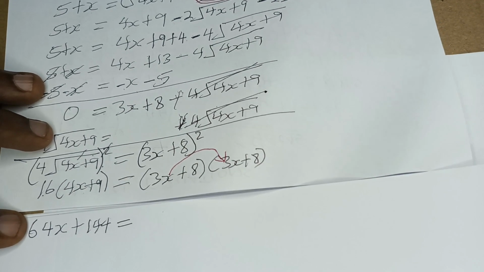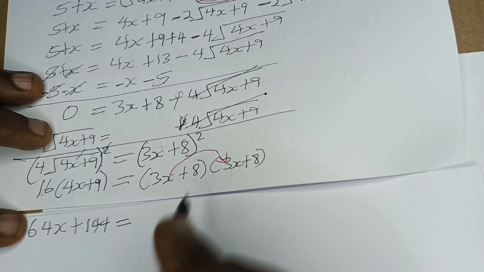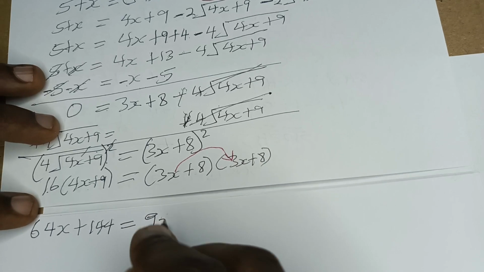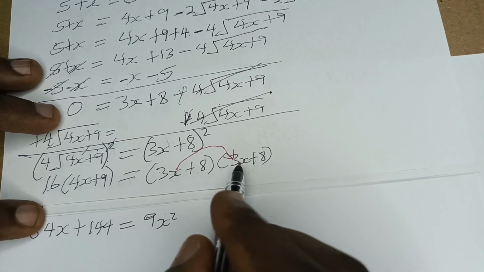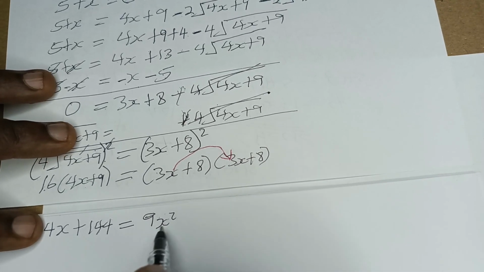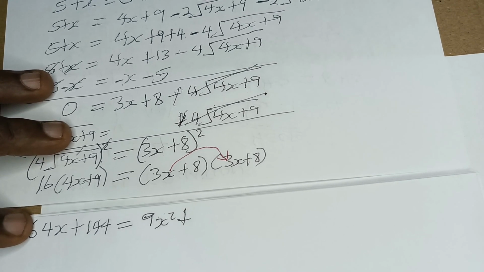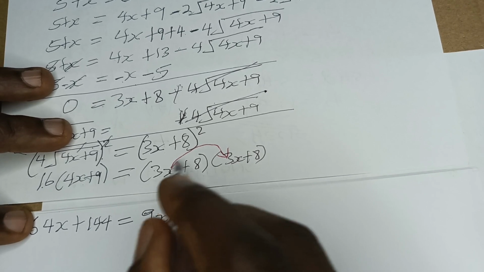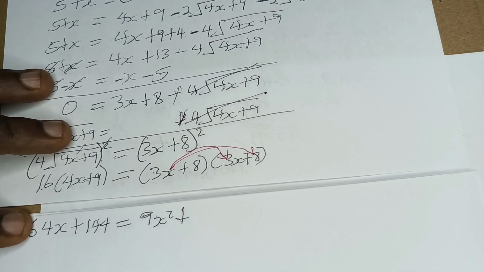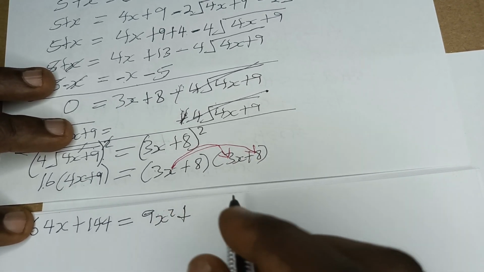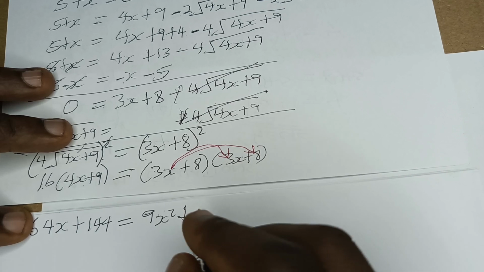Once they go like that, 3x times 3x should be 9x squared, because 3 times 3 is 9, x times x is x squared. Now, plus this 3x goes for 8. So 3 times 8 will give us 24.